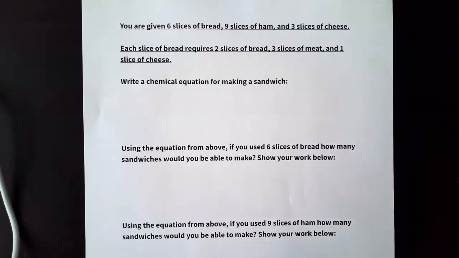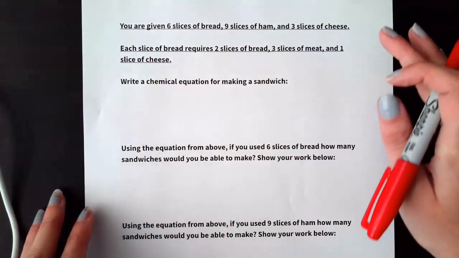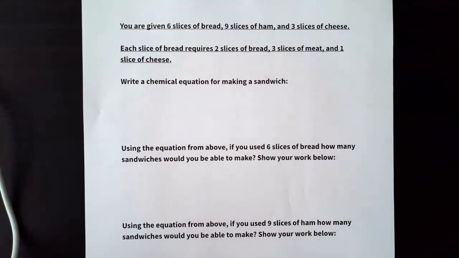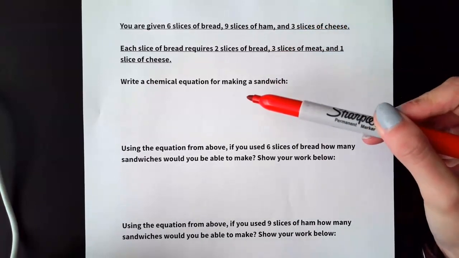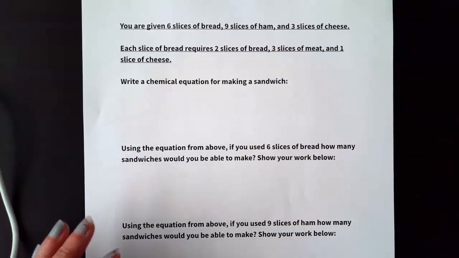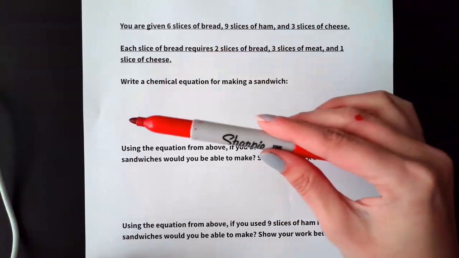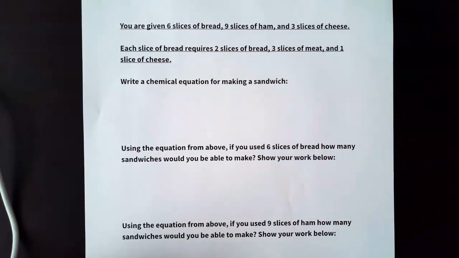So if you have these sheets of paper, then you can just write on them. If you don't, then you're going to need to write down all the stuff in bold on your sheet of paper and then write below it what I'm writing in my red Sharpie, okay?